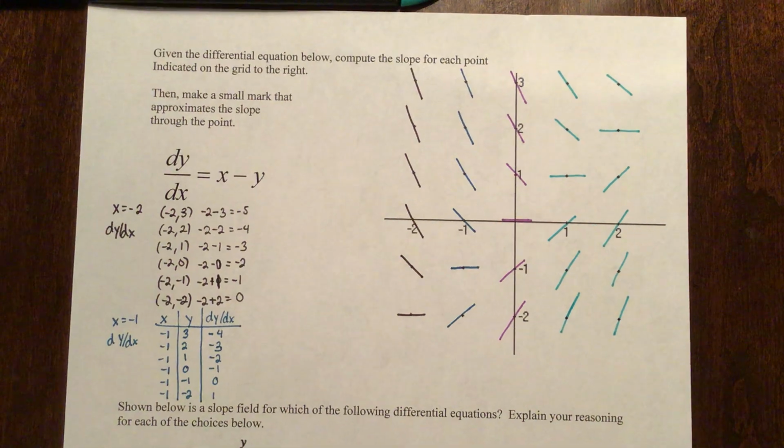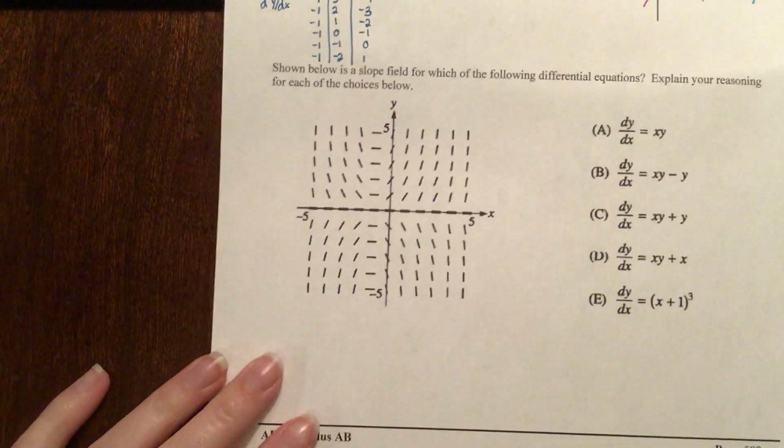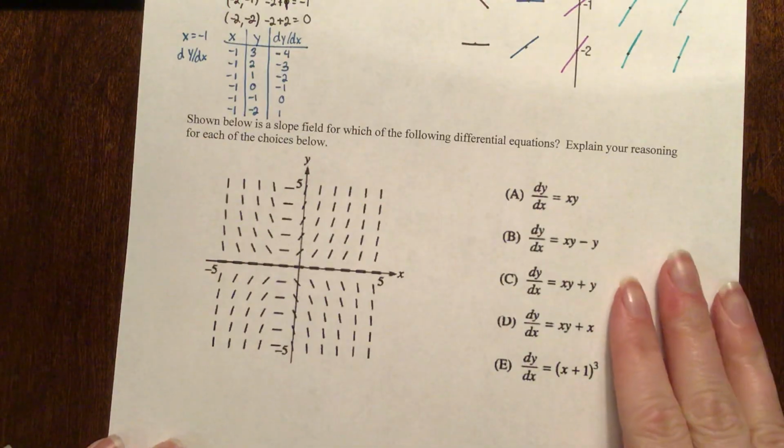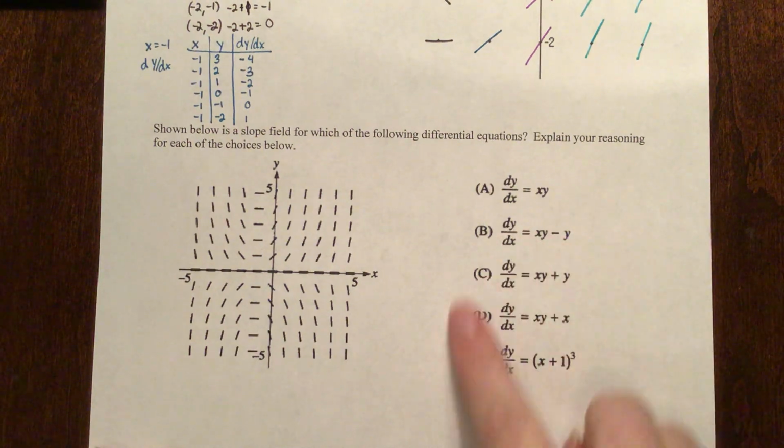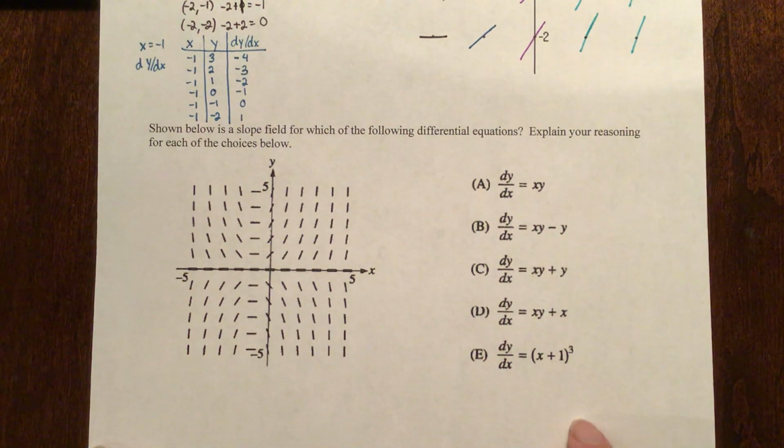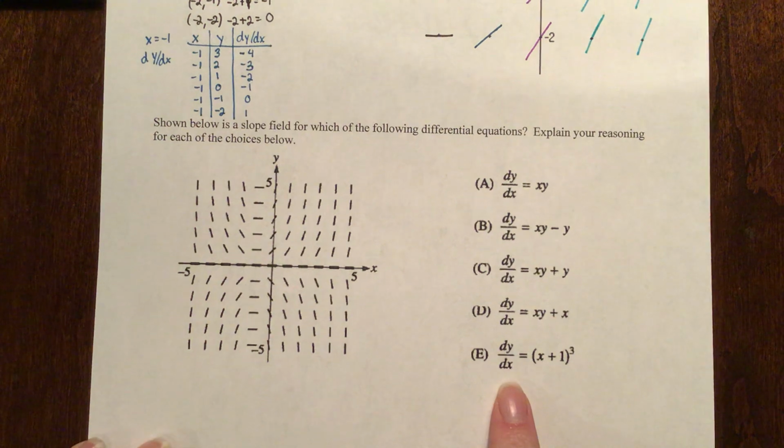All right, next one. We've talked about some patterns. And we have a slope field and we have to figure out which one of these equations matches it. These are dy/dx's, these are slopes. Okay, my suggestion is to find where your slope is 0.